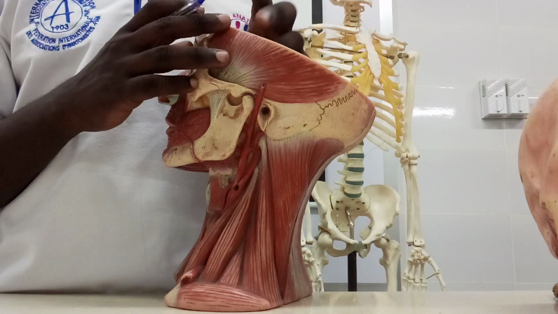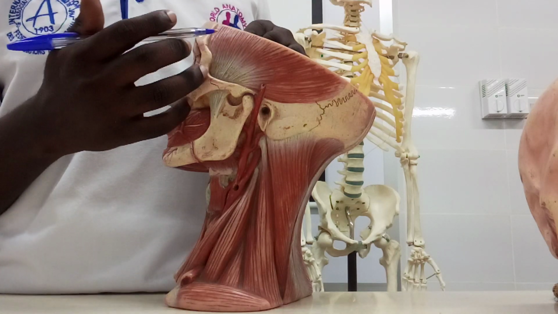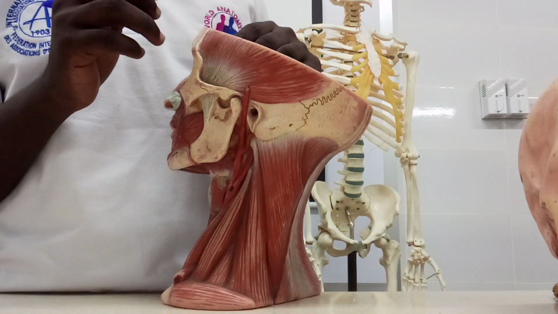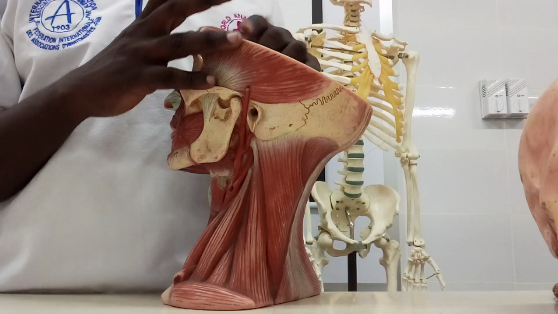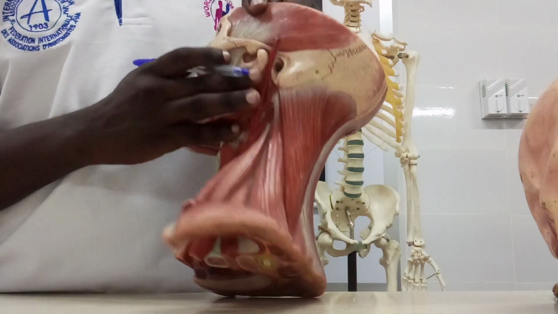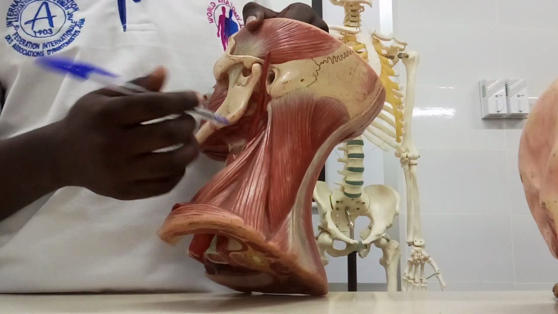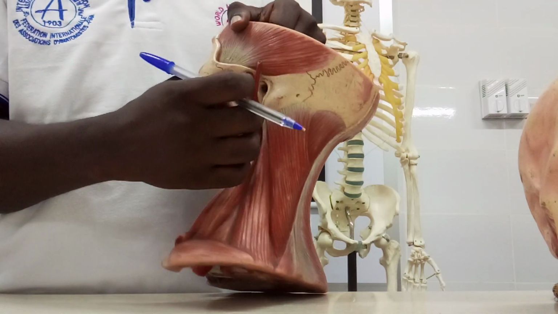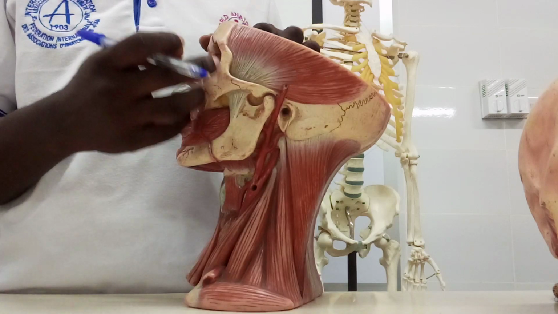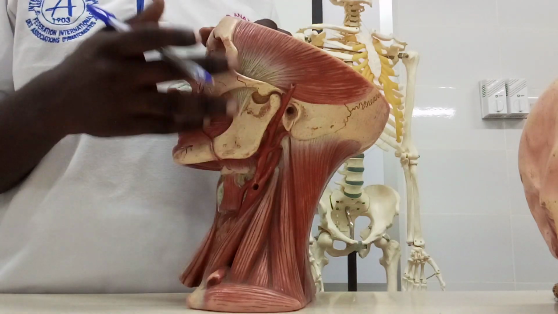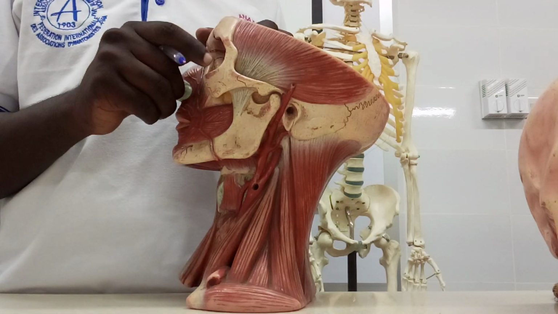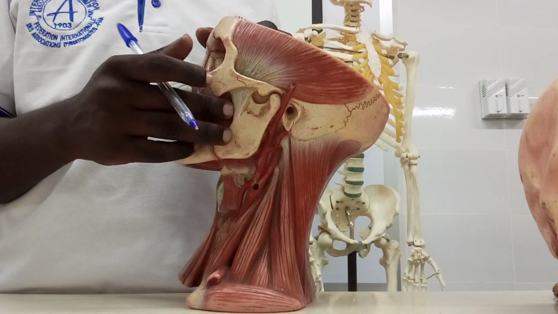So the cervical nerves, just to mention them, we have the lesser occipital nerve. This lesser occipital nerve will originate from the anterior ramus of C2. So at the spinal cord level, this emerging from this area will be C2, but sometimes C3 can also contribute.